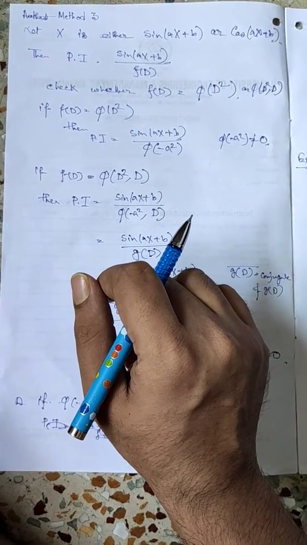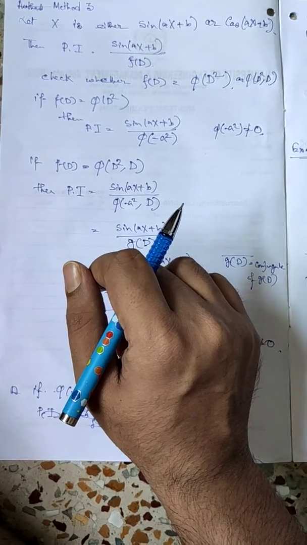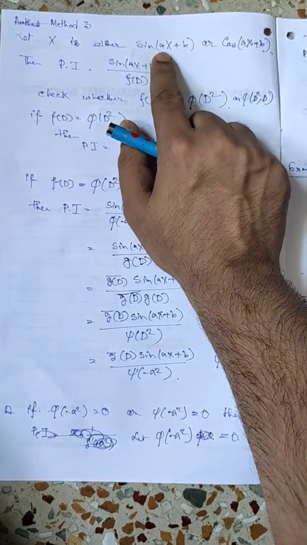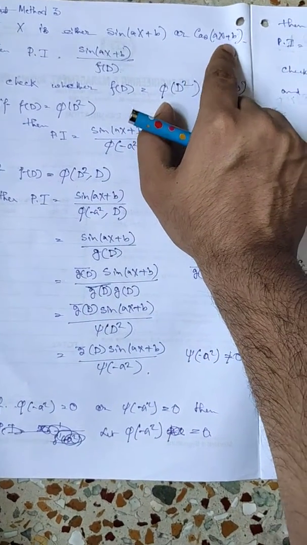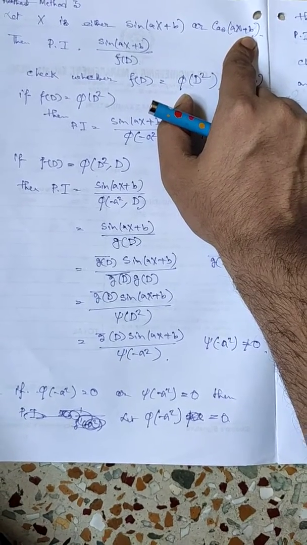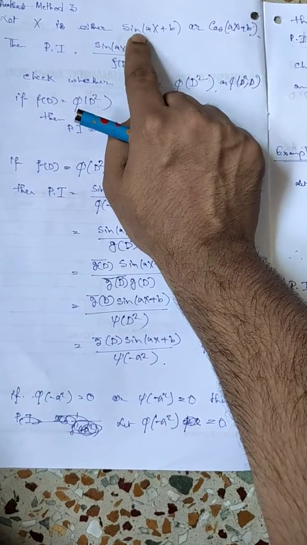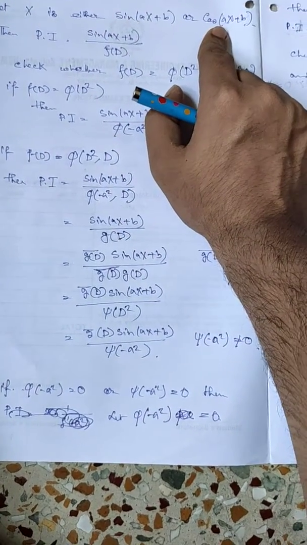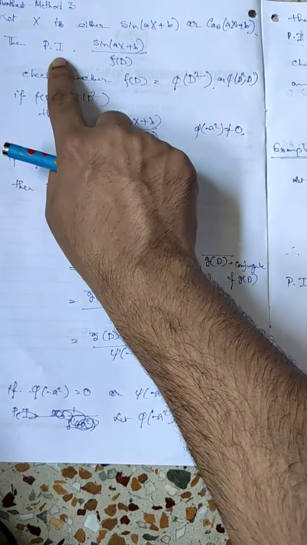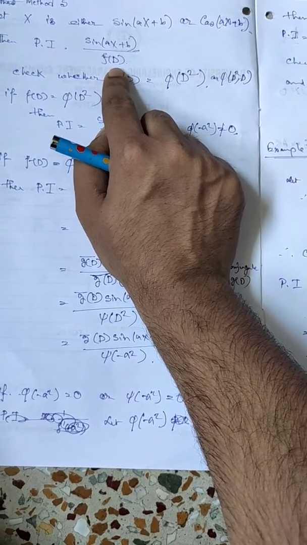In this video we will see how to find the particular integral when the right hand side function of x is of the form either sine of ax plus b or cos of ax plus b. Remember, I am again telling you, we will use this method only when our right hand side is of the form like this, where a and b are constants. In that case, the particular integral is of the form sine of ax plus b by f of D.